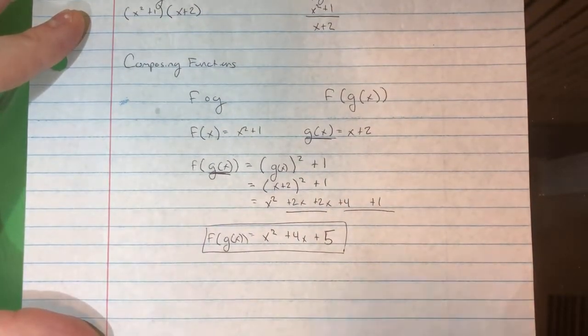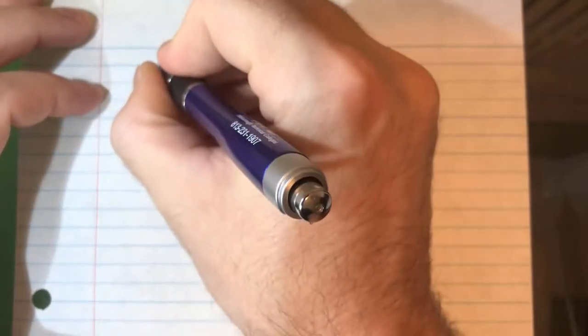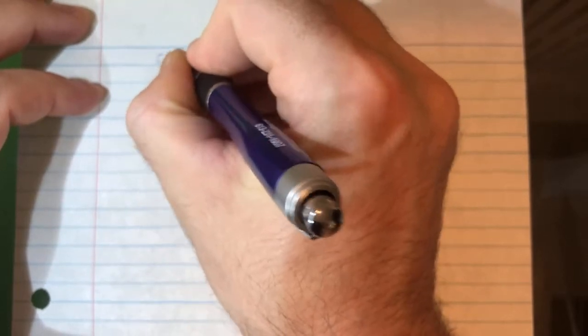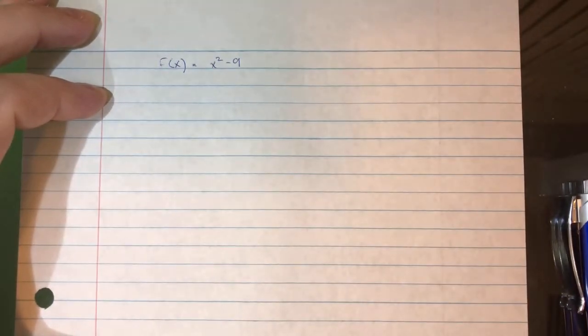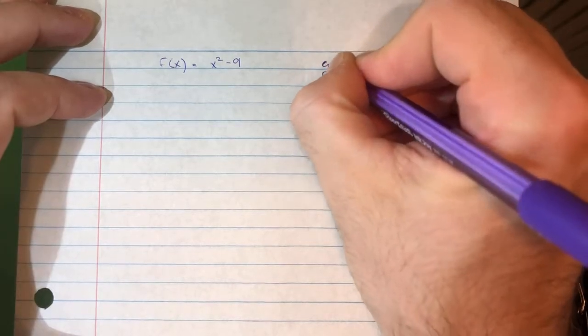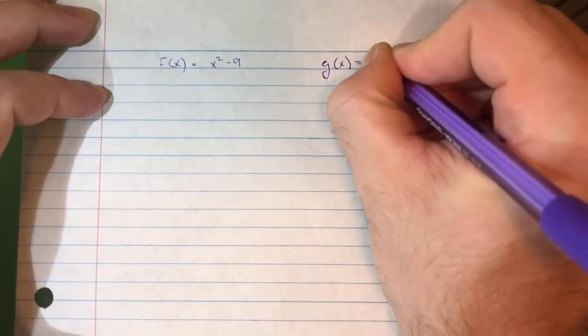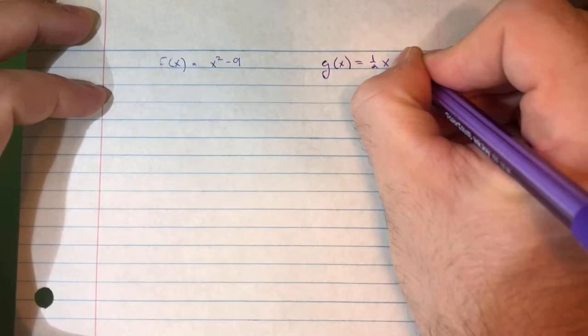Let's take a look at a few examples. So let's take a look at our examples, and let's write down four different functions. Let's write down an f of x as being x squared minus 9. And just to allow this a little more ease of access, let's give a g of x is equal to 1/2 x plus 5.